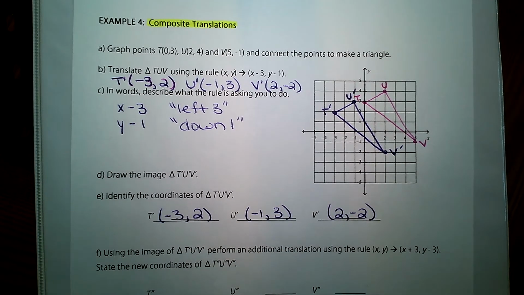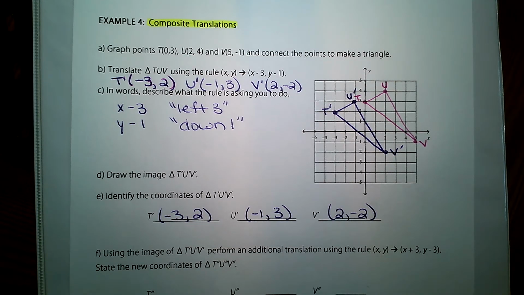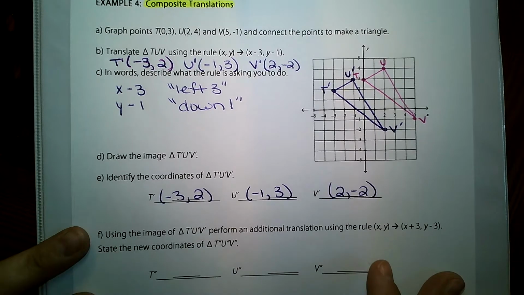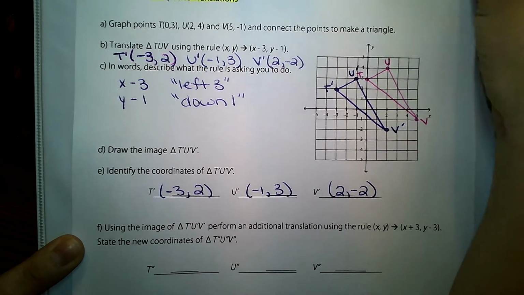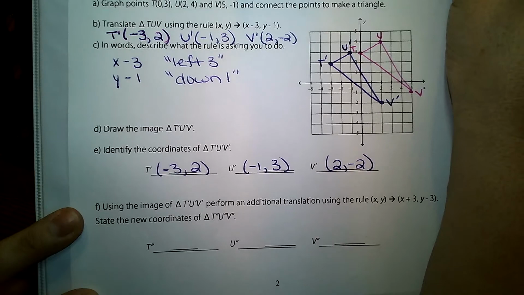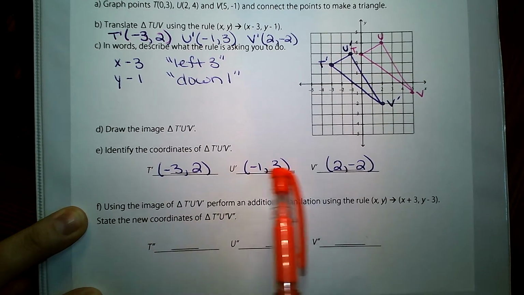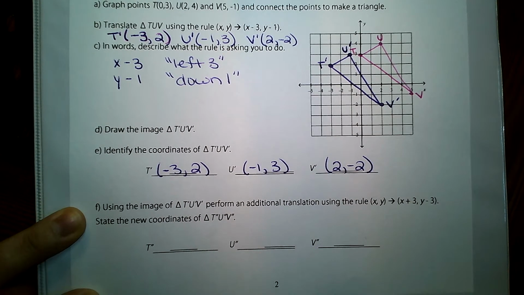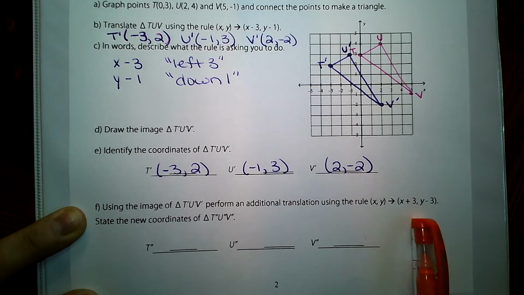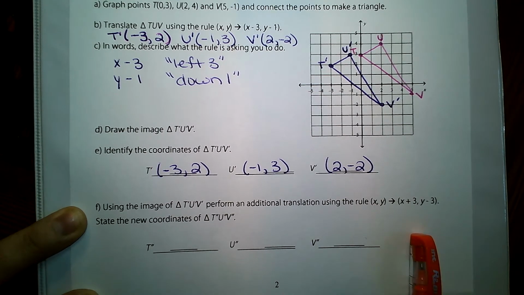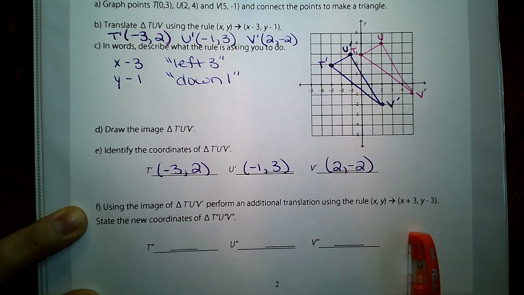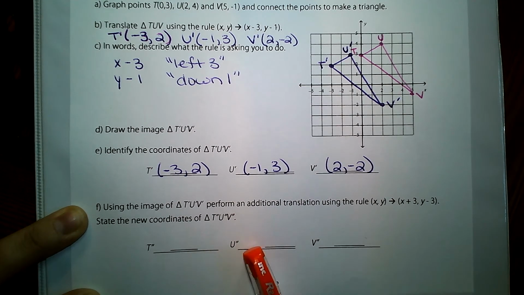Now, that translation was just like any other. Here comes the composite part. Step F says that we're going to use the image of triangle TUV. So we're going to use these points I have in purple to perform an additional translation using this rule. I'm going to stop the video. I want you to do this any way that you find best. If you prefer counting, then do that. If you prefer subtraction, then do that. But let's come up with the final location of T, U, and V.